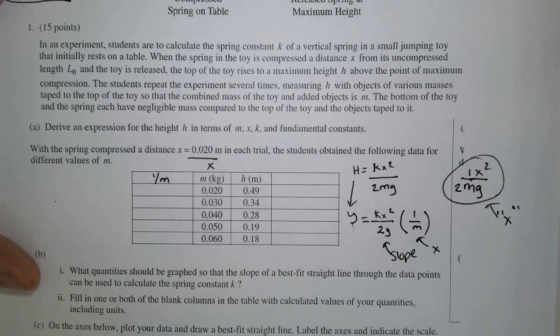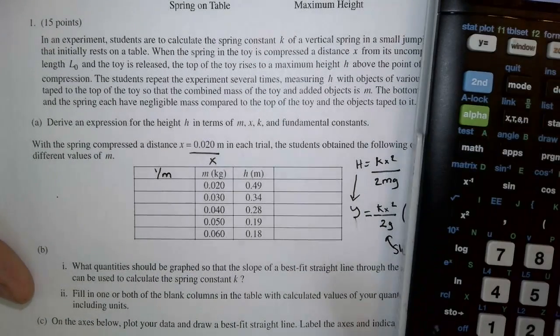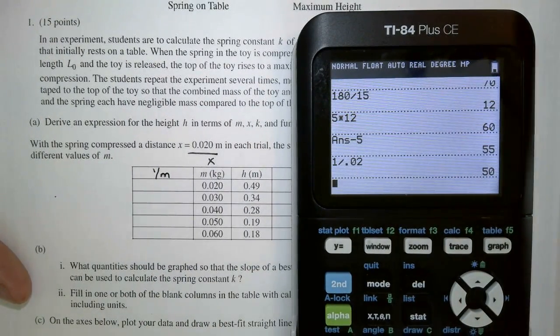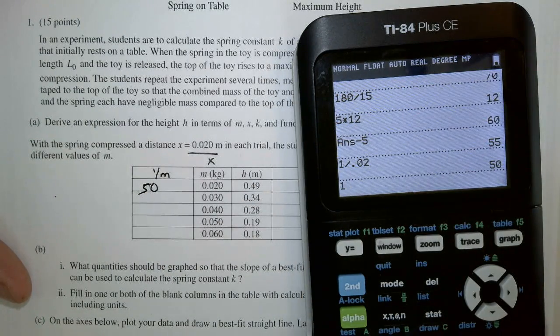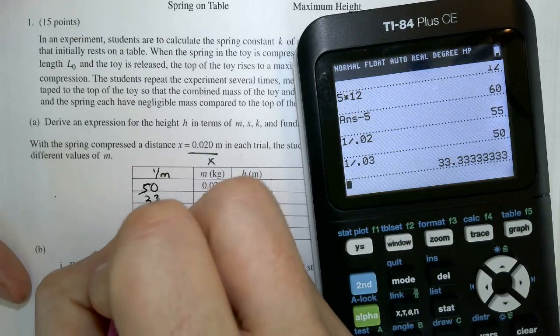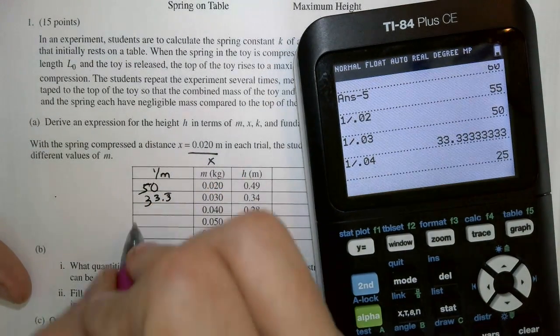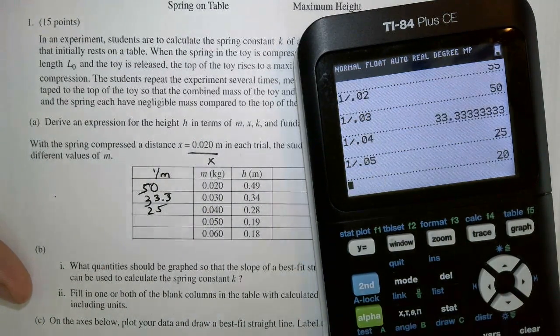So I need to, regrettably, do some math. The downside of these problems is it does involve a little bit of annoyingness. 1 divided by 0.02 is 50, and 1 divided by 0.03 is 33.3 repeat, and 1 divided by 0.04 is 25, and 1 divided by 0.05 is 20.